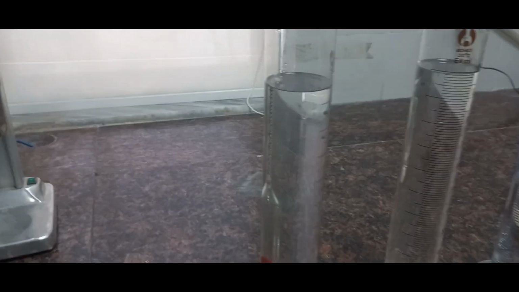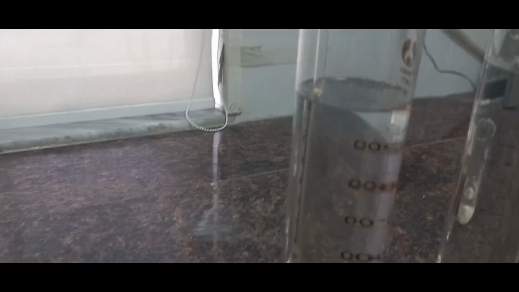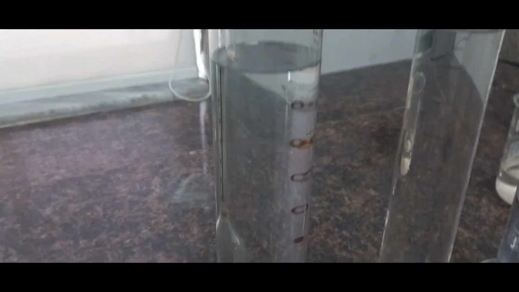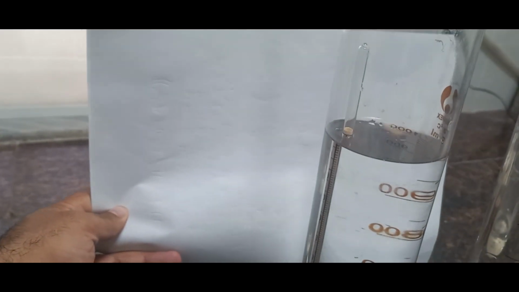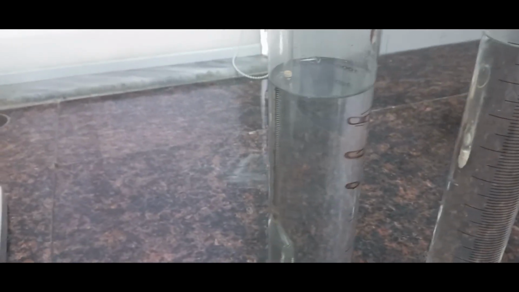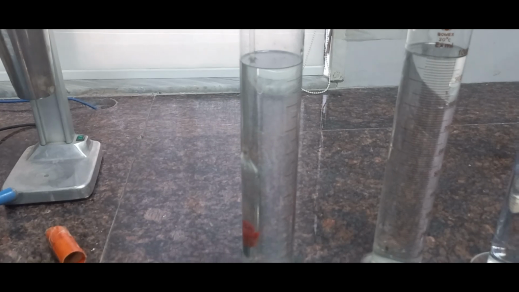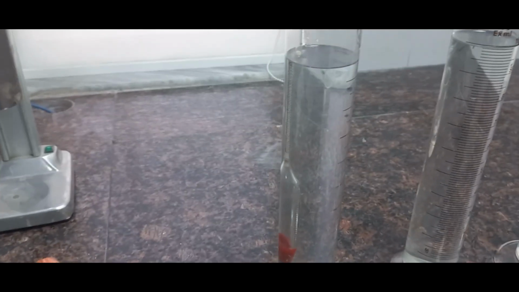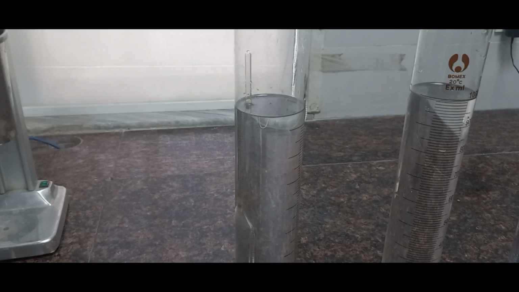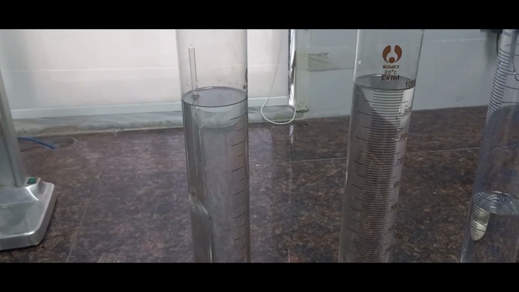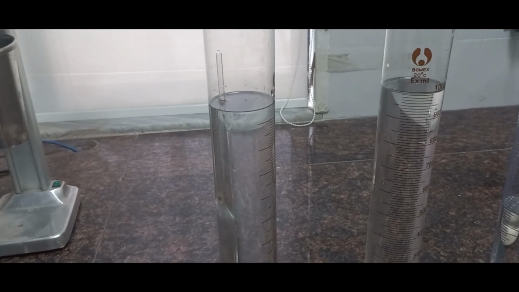Before starting the test, we have to take the meniscus reading in a plain water cylinder, as you can see here. By placing a white paper behind it, you can take the meniscus reading. In our case, the top of the meniscus is 3 and the bottom is 2. So the meniscus reading is equal to 1, since 3 minus 2 is equal to 1.